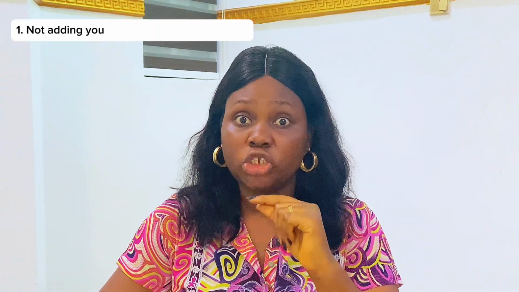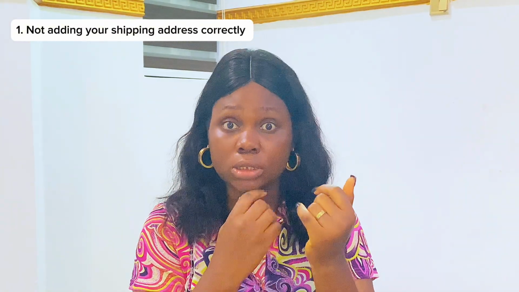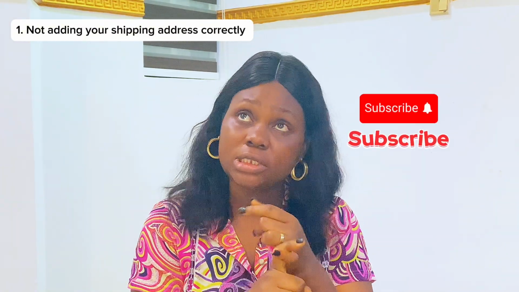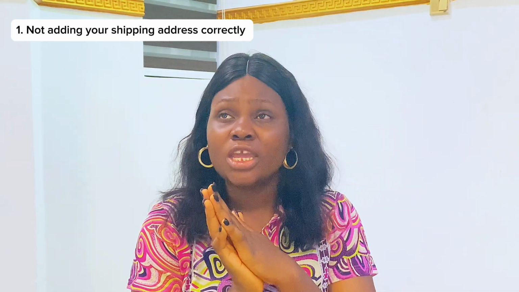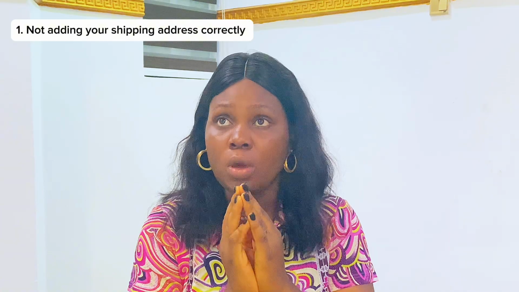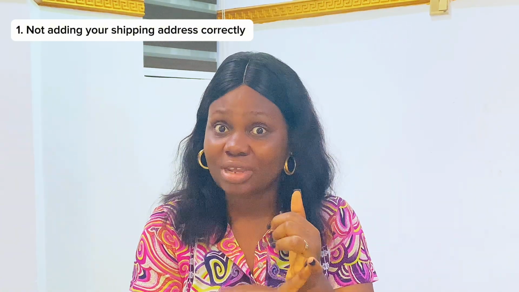So the first common mistake that you can make is not adding your shipping address correctly. For example, you want to start importing using 1688 or Pinduoduo or whichever method that you want to import with. You should be very careful when adding your shipping address. Make sure you enter the address correctly.